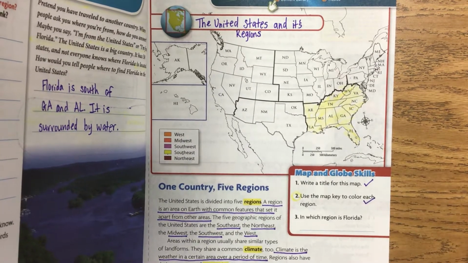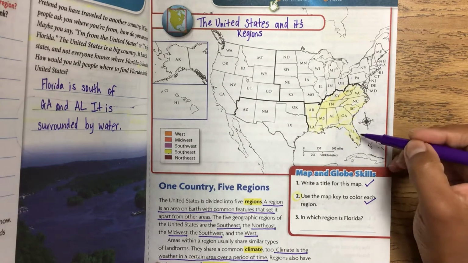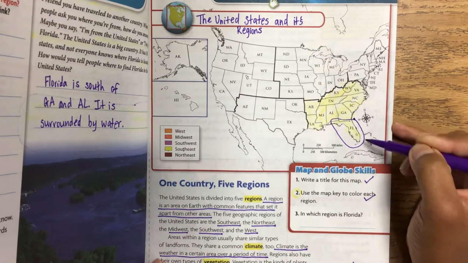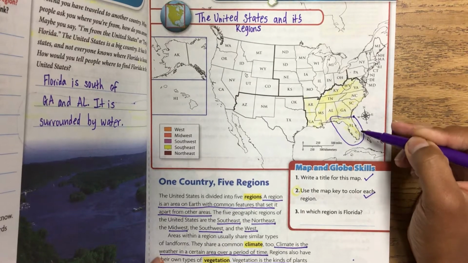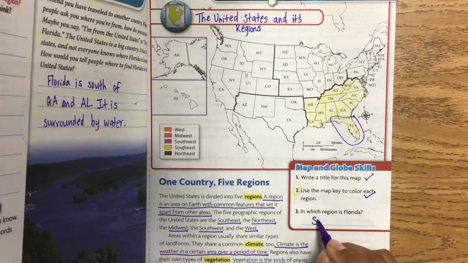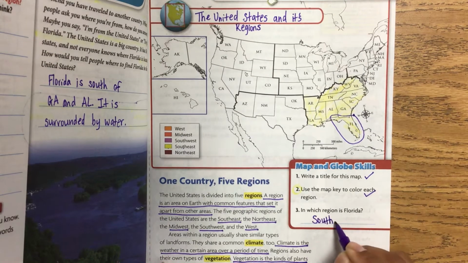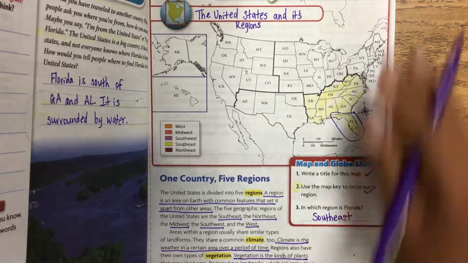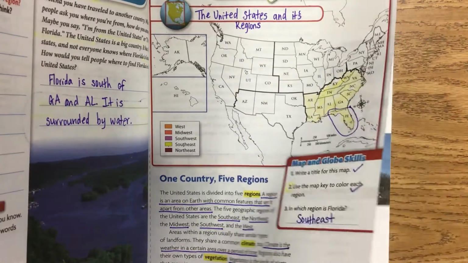And number 3, circle your region, which is Florida. So Florida is our state that we live in. It's located right beneath. And we can see that it's a part of the southeast region. So let's go ahead and fill that in. Southeast.